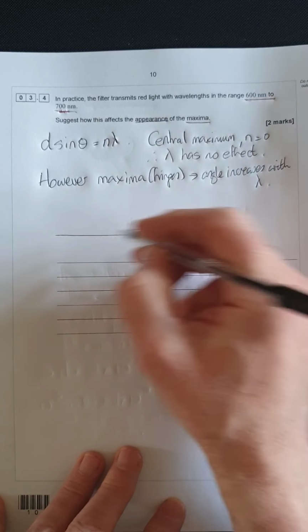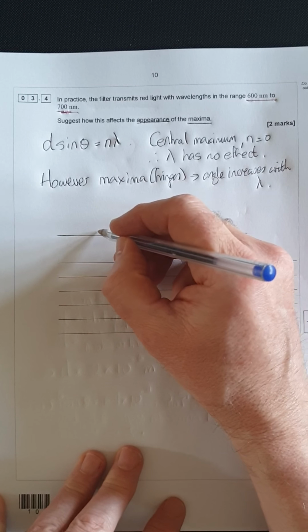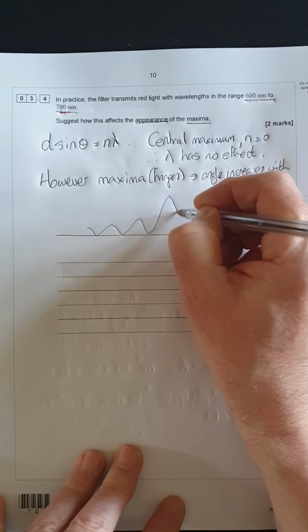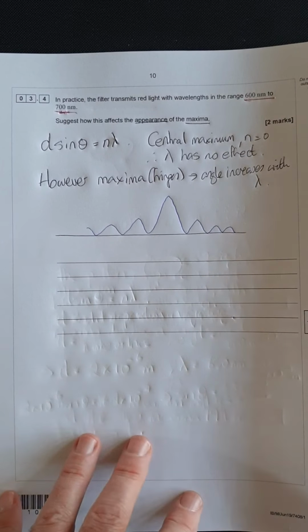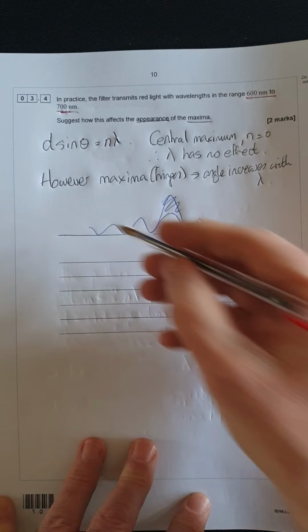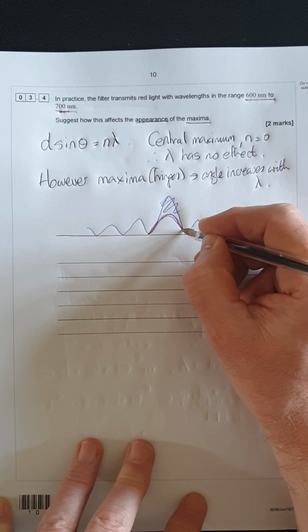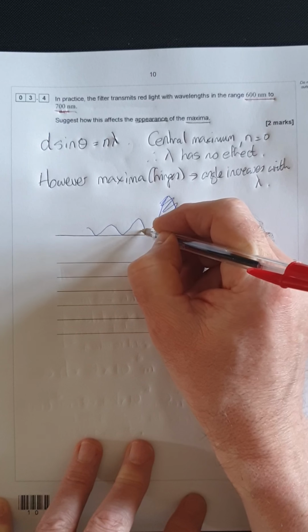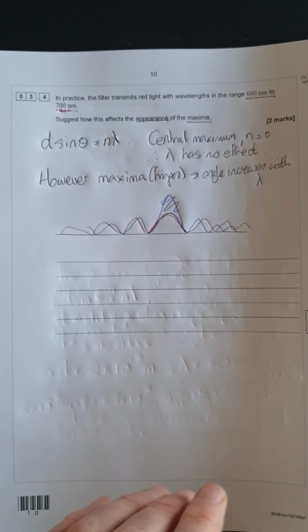So if I was to make a quick sketch, so if this is my first one, so I'm going to show this one blue. And then we've got, really shouldn't be so much difference between them. And then we've got the other one, and here we're going to have the central part is the same, and then they're getting more and more spread out, like so.